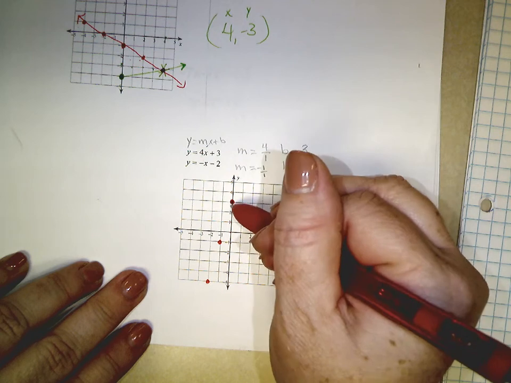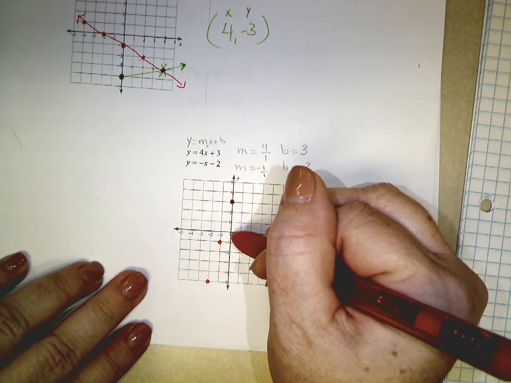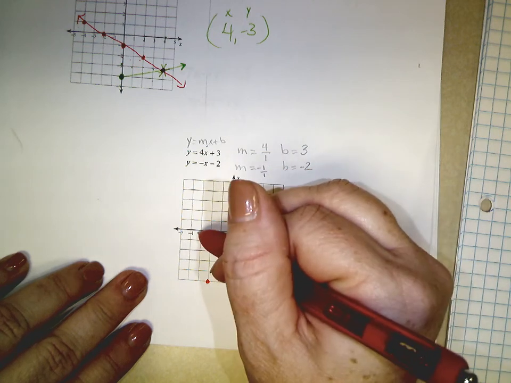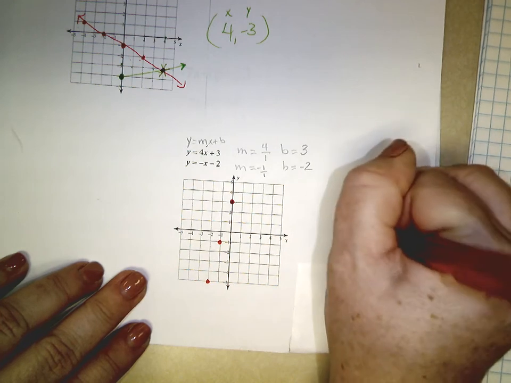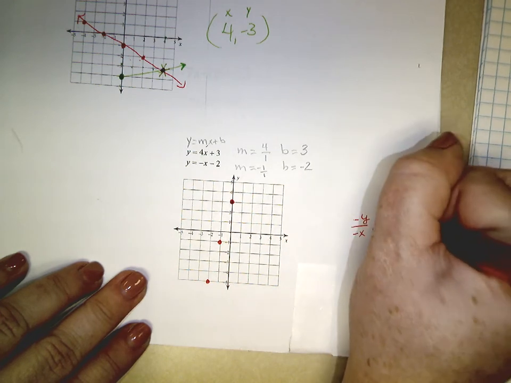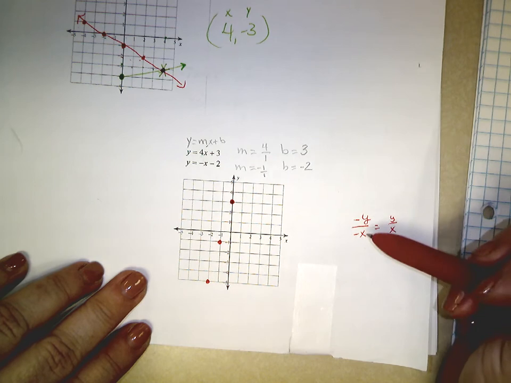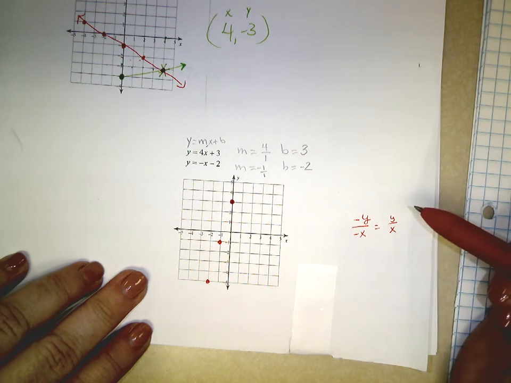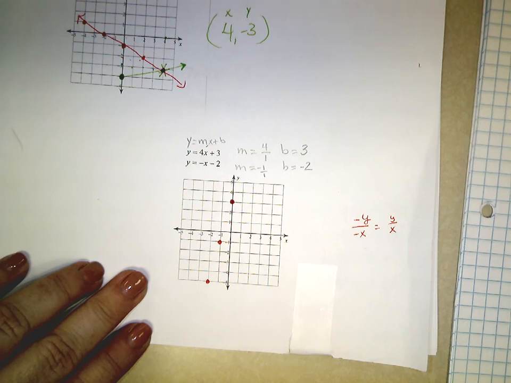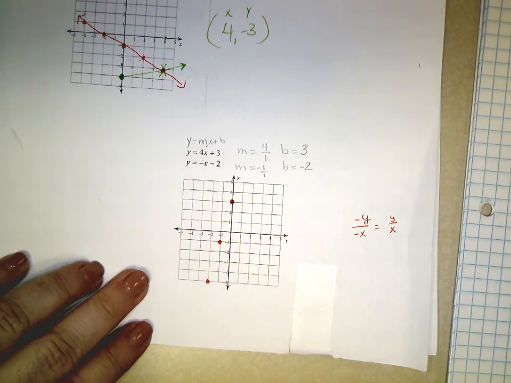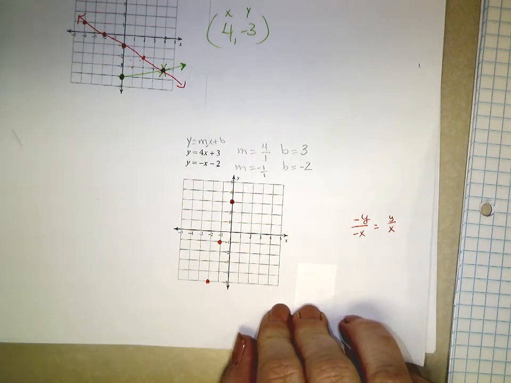Well, if you remember, I'm going in the negative direction, and then I went in the negative direction on the x-axis. So if I have a negative y over a negative x, that equals a positive y over x, because a negative divided by a negative is a positive. You'll see in just a second where they intersect.